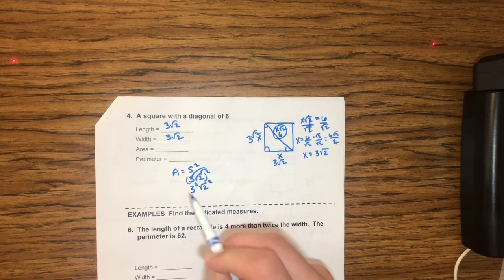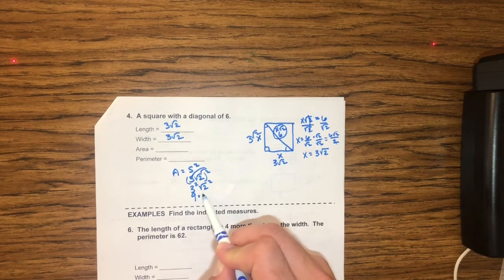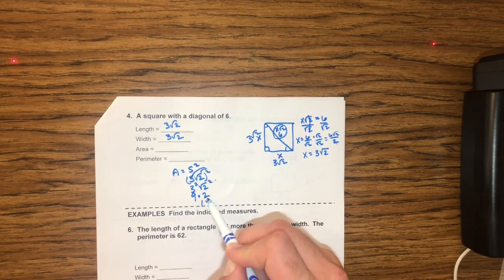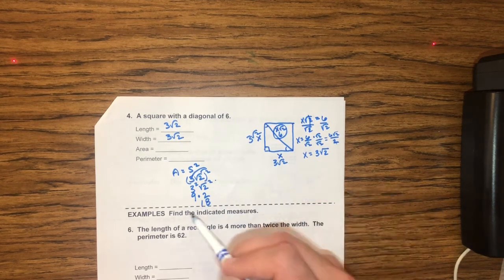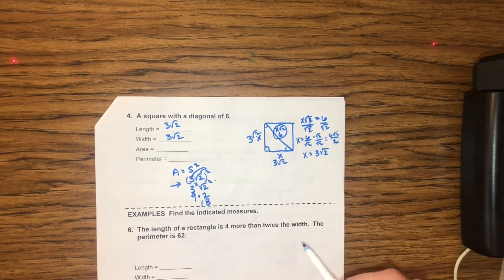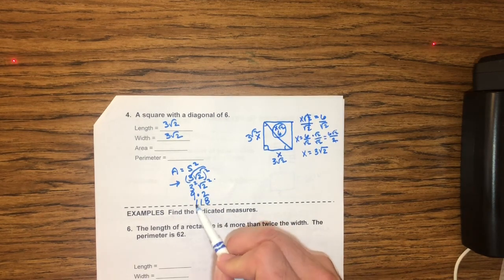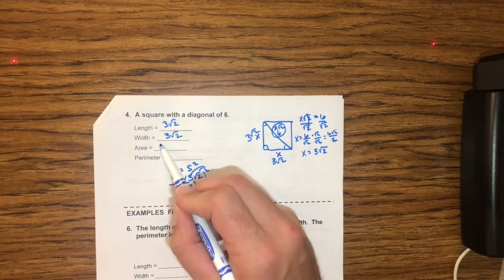Because you want to do that, which is 9 times 2. Square root of 2 squared is going to be 2. 9 times 2 is 18. Once again, you could just type this into your calculator and it's going to give you the answer. But you got to make sure you put parentheses around it, or it's going to tell you that the answer is 6, which is way off. Okay, so 18 is our answer for the area.